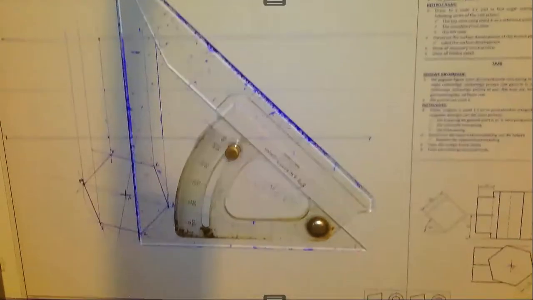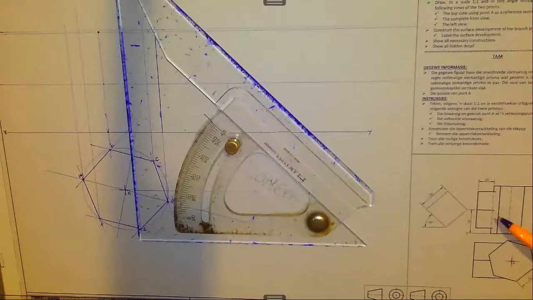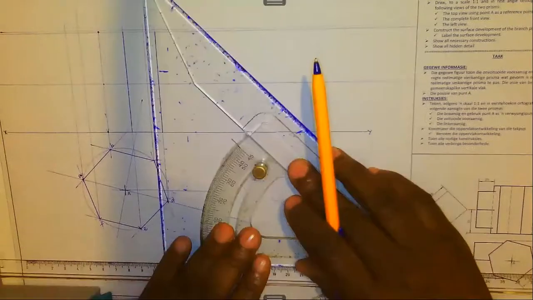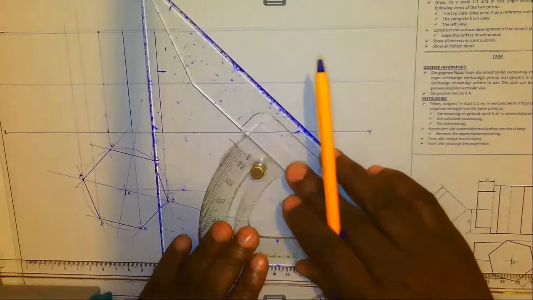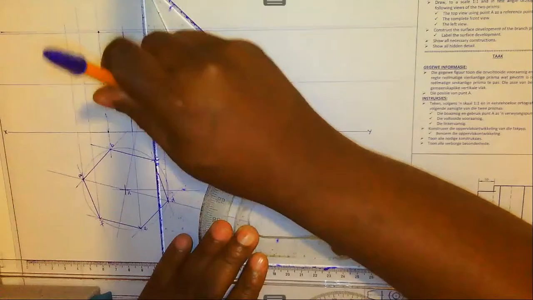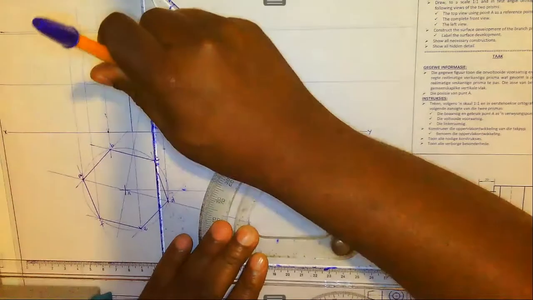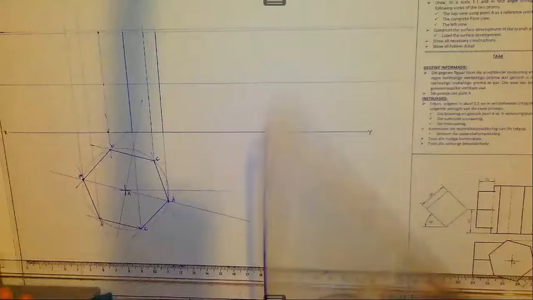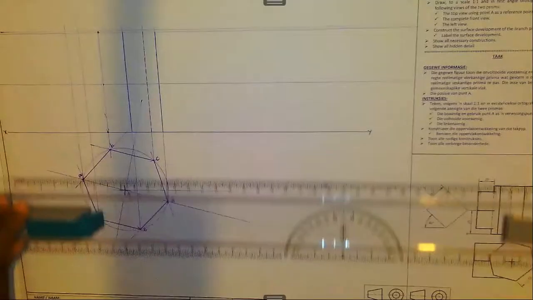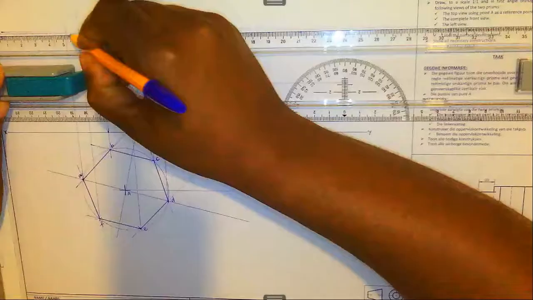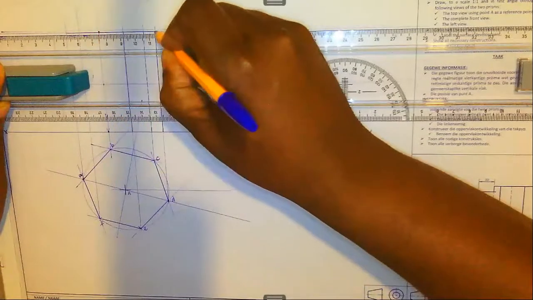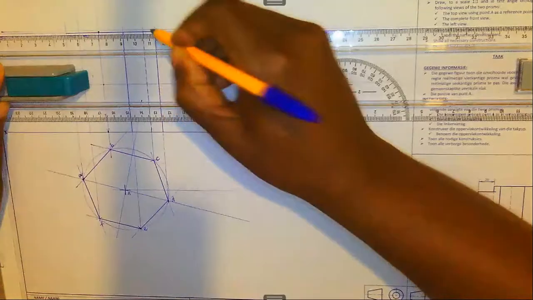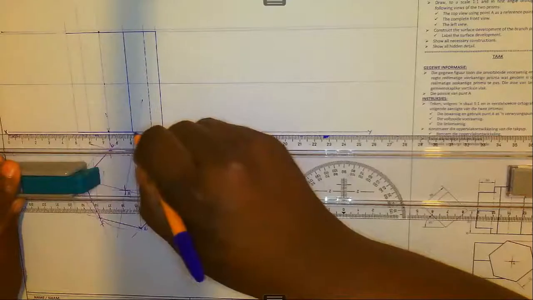Right, this point, because it might interfere with the line of connection. So I'll leave that one for now, but I'm going to define this one as a hidden detail, because it's on the other side, like that. Maybe let me outline the top part, like this, and also outline the bottom part, like that.